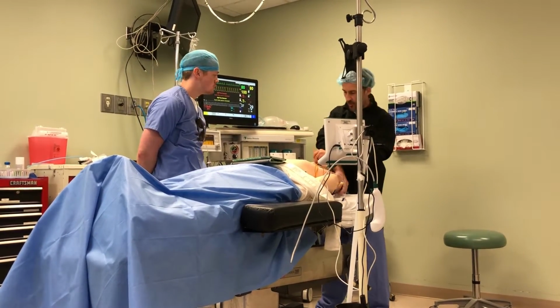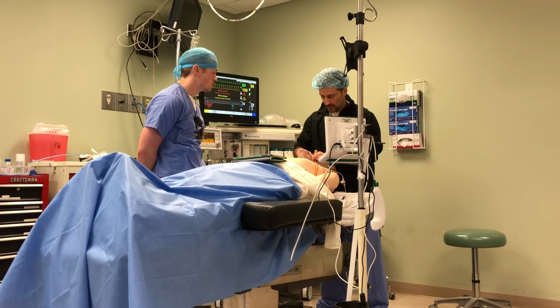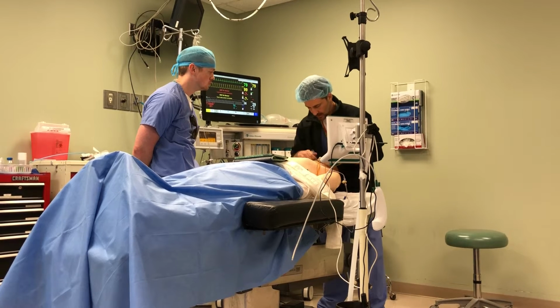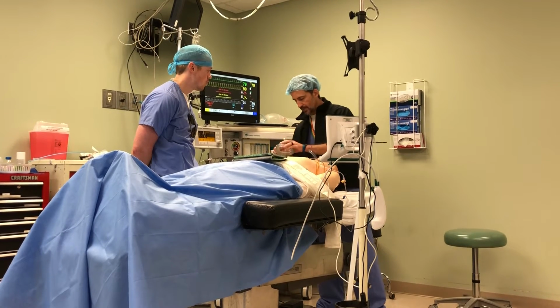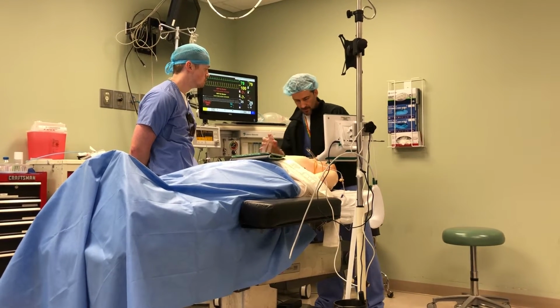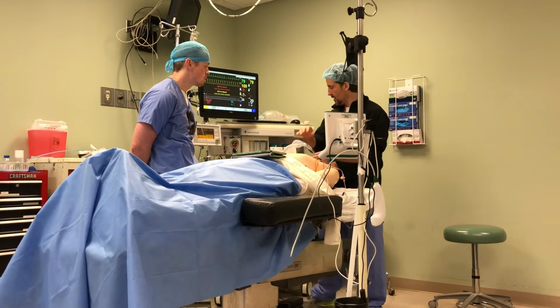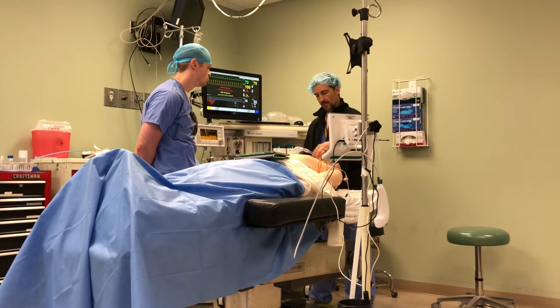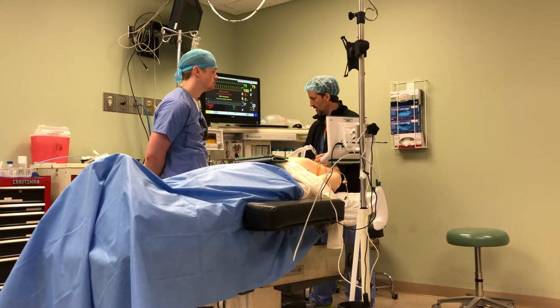So notice with this, there's no paralytic given. It's just lidocaine and propofol. And it'll be pretty difficult to get a good seal on this guy. But we'll pretend that we do. So I got it in there. Got it connected. I'm going to close my APL valve. And I'm going to give him breaths. And we'll pretend that he's getting good breaths.